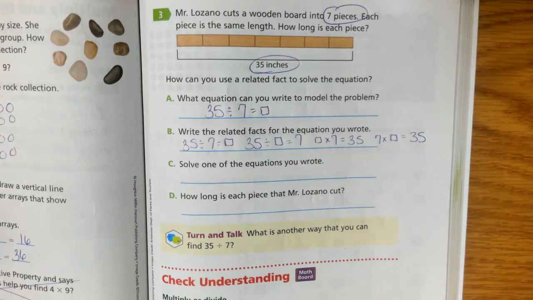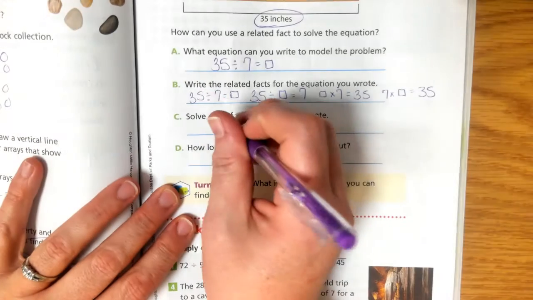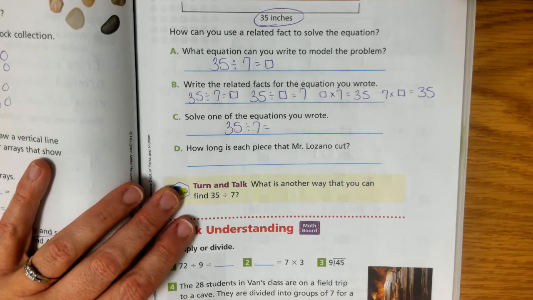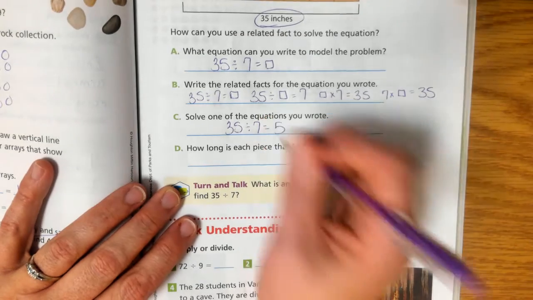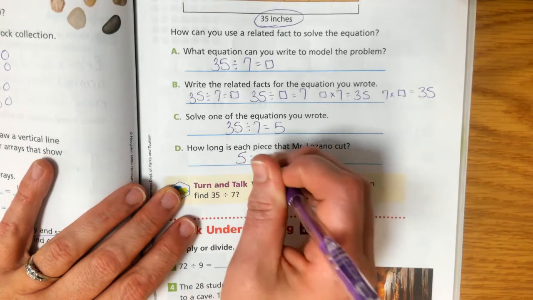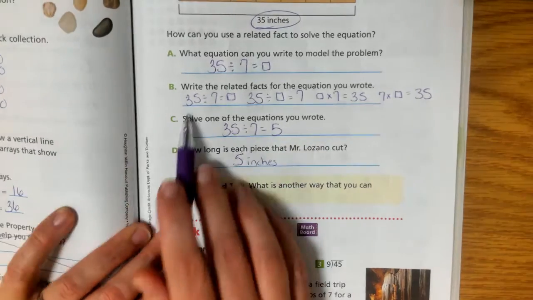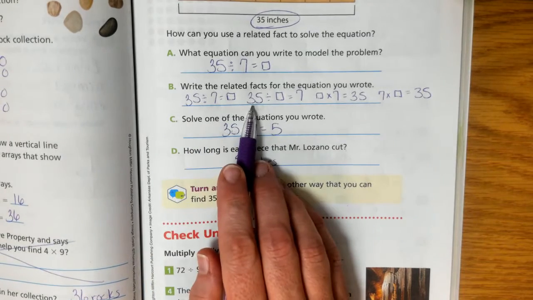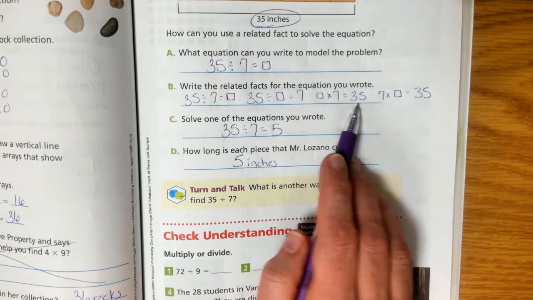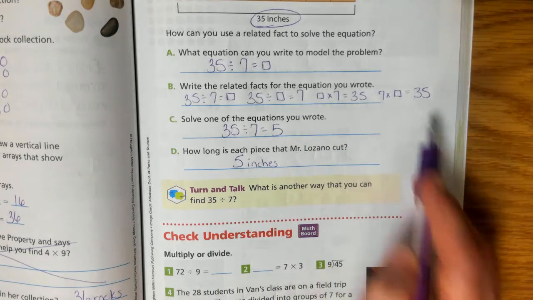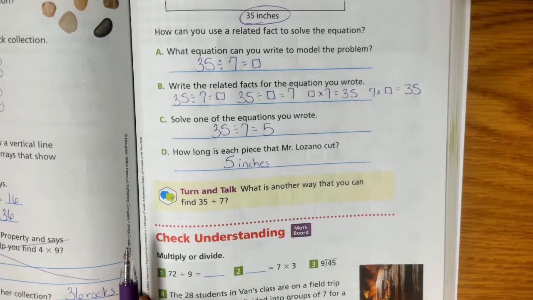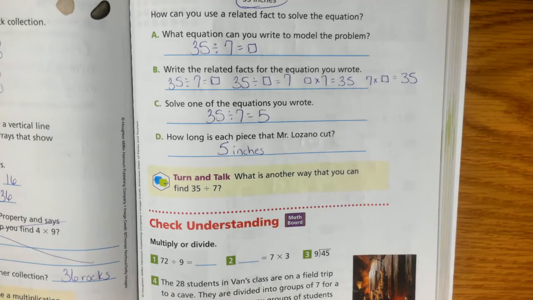So if we solve one of them, we think about what is 35 divided by 7. 35 divided by 7 equals 5. So each piece is 5 inches long. So that means that 35 divided by 7 equals 5. 35 divided by 5 equals 7. 5 times 7 equals 35, and 7 times 5 equals 35. So 7, 5, and 35 are all related. Can all be put together with related factors.